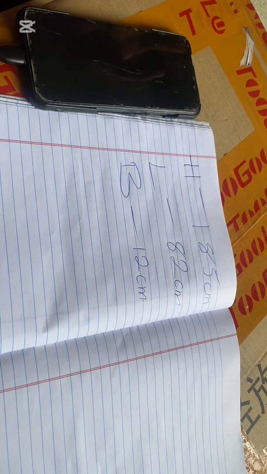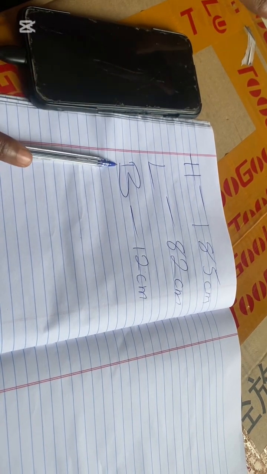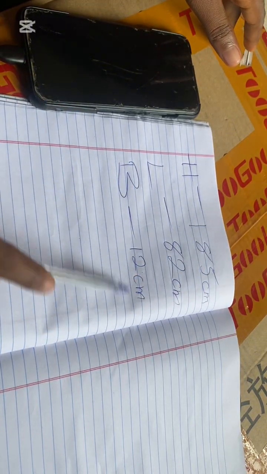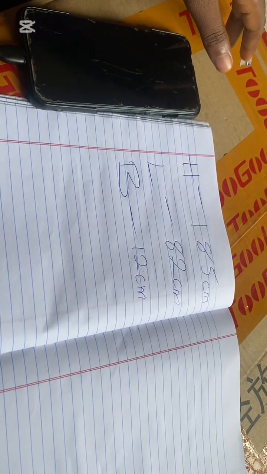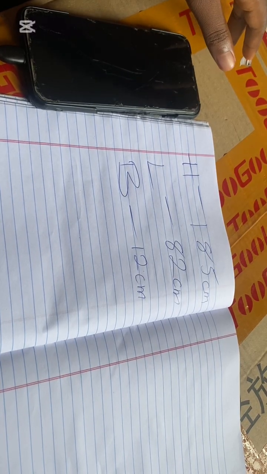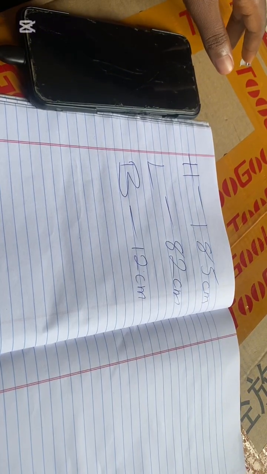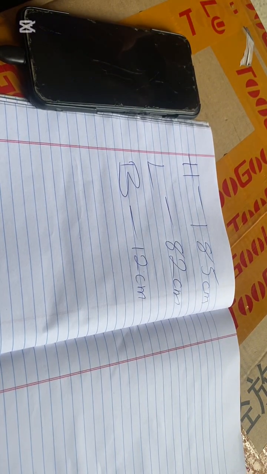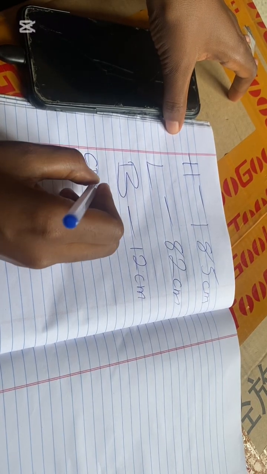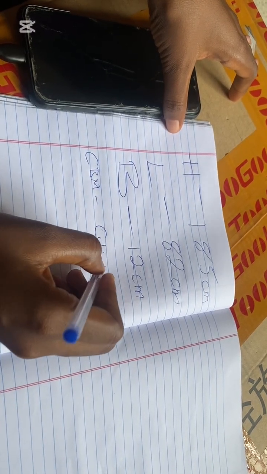So right now we are going to calculate our CBM, and this is our height, our length, our breadth, or the width. So we are going to convert each of these into meters. You remember my ruler was already in meters, but I want you guys to understand every step, in case you have a centimeter ruler. And I'm sure someone will ask, what's CBM? CBM means cubic meters.